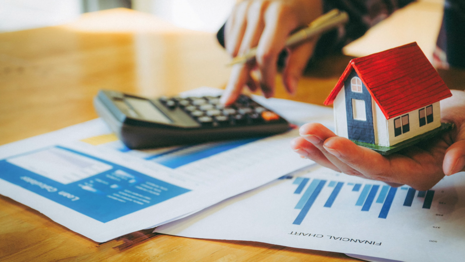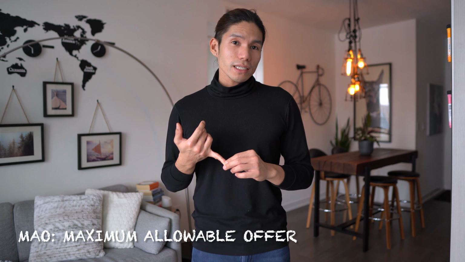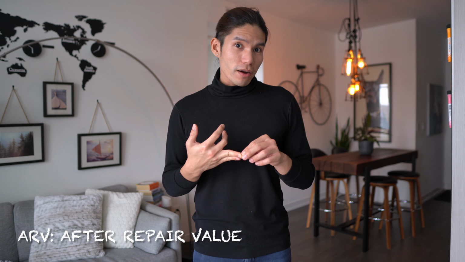What does it mean to run your numbers? What you really need is your MAO, or maximum allowable offer, your ARV, or the after repair value, and the repair cost, which is the cost that you need to put in so that you can bring that property on par with its peers, or the comparable properties that you want to sell it for.